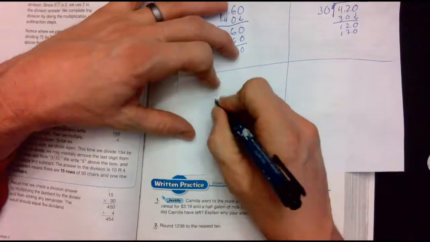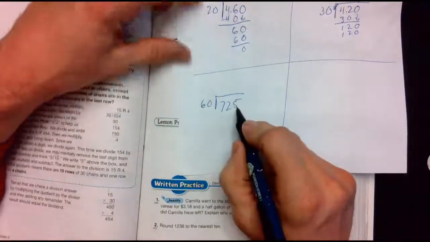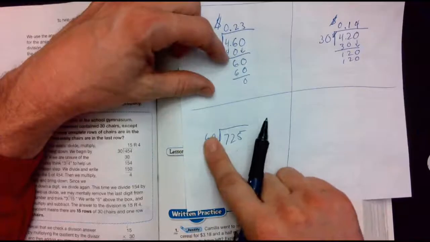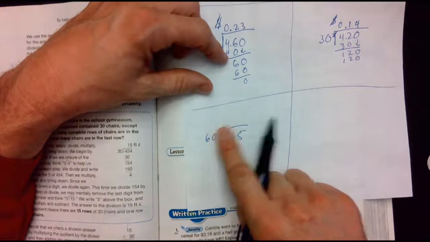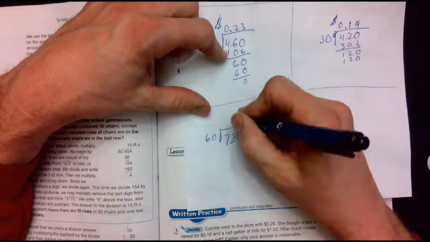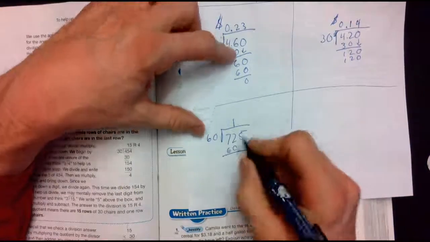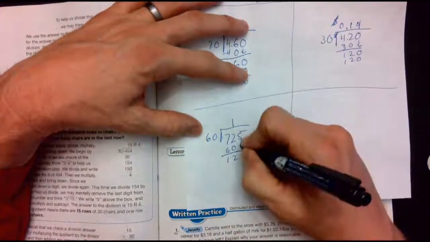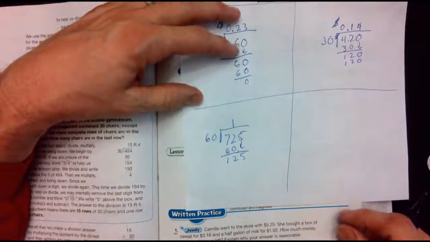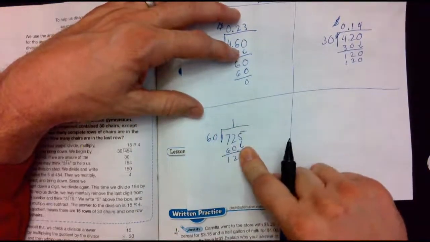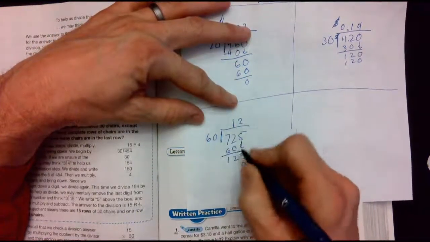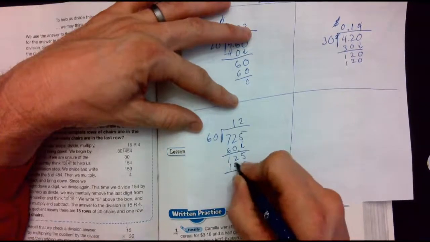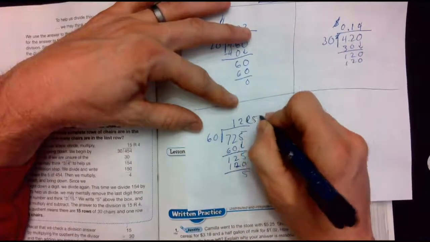725 divided by 60. This one's going to have a remainder because it ends with a number that's not a 0. How many times does 60 go into 720? 12. How many times does 6 go into 7? 1 time. 1 times 60 is 60. Subtract, and you get 12. Bring down the 5. Boy, they make it easy on us, right? How many times does 6 go into 12? 2 times. Hopefully this is easy to see. 2 times 0 is 0, and 2 times 6 is 12. And your remainder is 5.